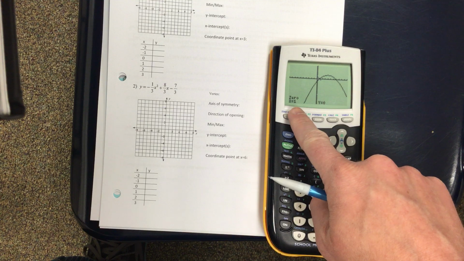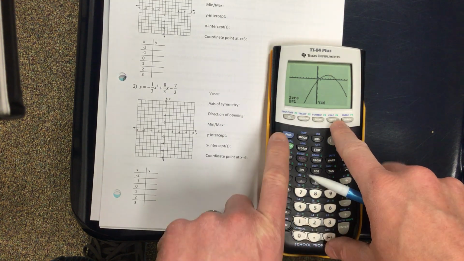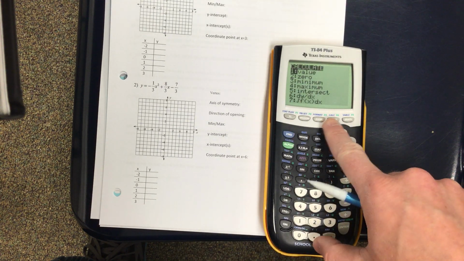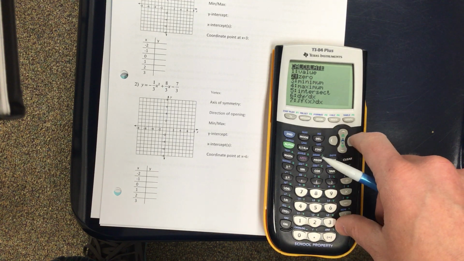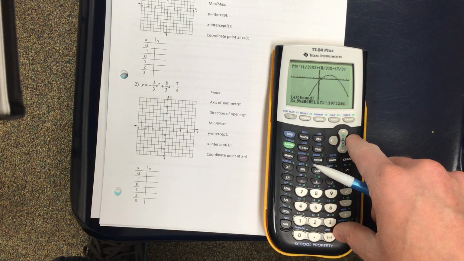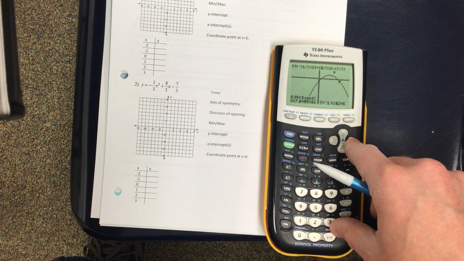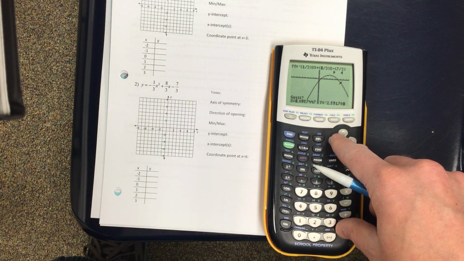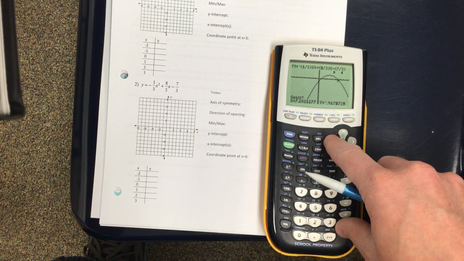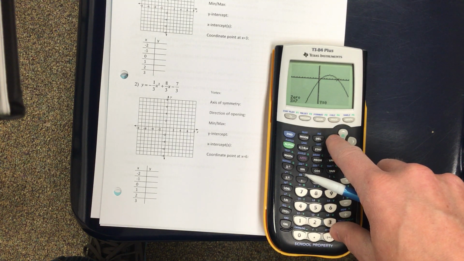So we have one at (1, 0), and then we'll need to repeat second trace, choose zero, and go over to the other side. So left of that x-intercept, right of that x-intercept, and our guess. So our other one is (7, 0).